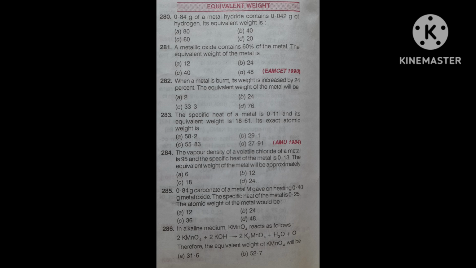M is 49. MClX, then plus X into 35.5, and that is equal to 190. How did 190 come? It is given the vapor density, so vapor density into 2, that is 95 into 2, 190. Then easily you can calculate the value of X, that is the valency.